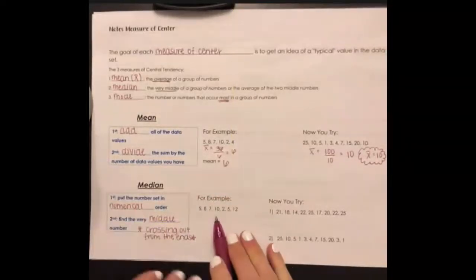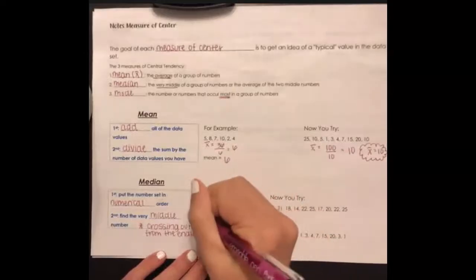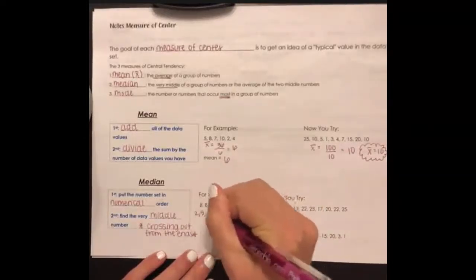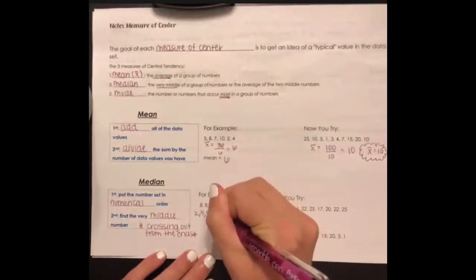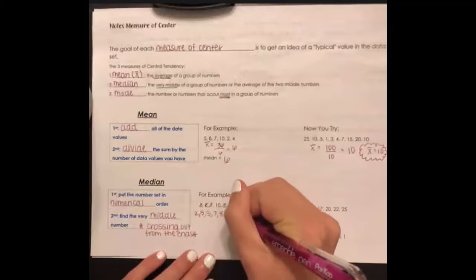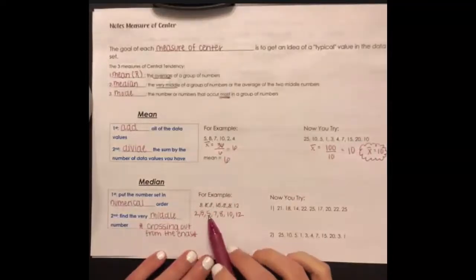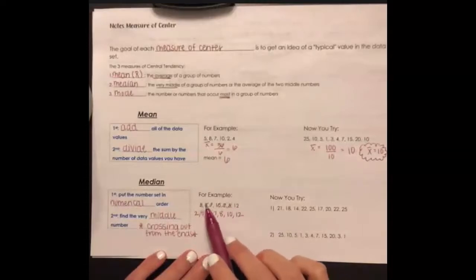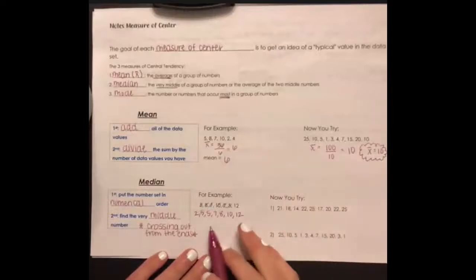Okay, so first we need to put this in numerical order. All right, so we have a 2, and I like to cross it out as I go. A 5. We have another 5. We have a 7, an 8, 10, and 12. So I have 1, 2, 3, 4, 5, 6, 7 numbers. I just like to double check this. 1, 2, 3, 4, 5, 6, 7. You don't want to leave one off because it's going to throw your numbers off.